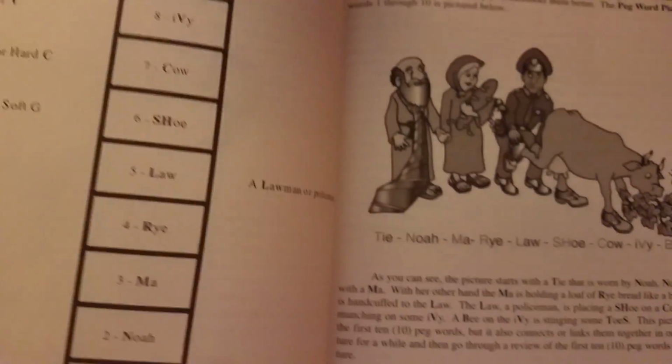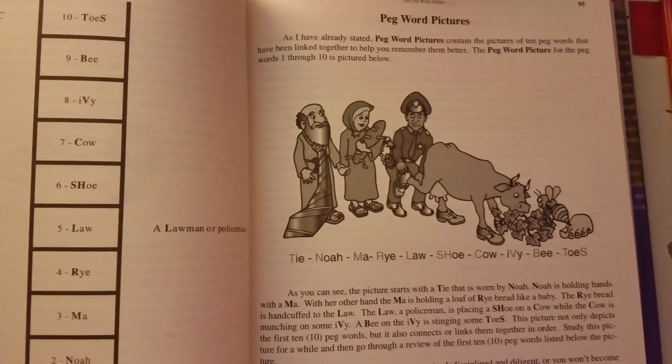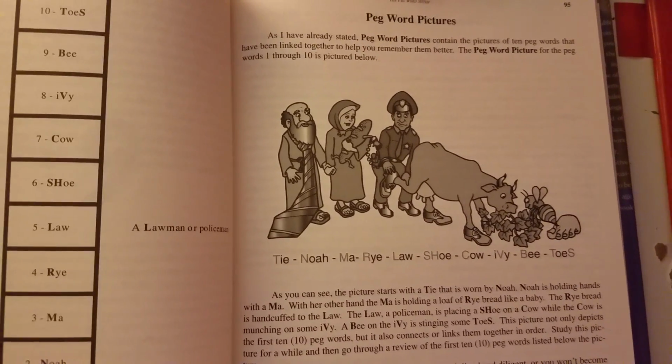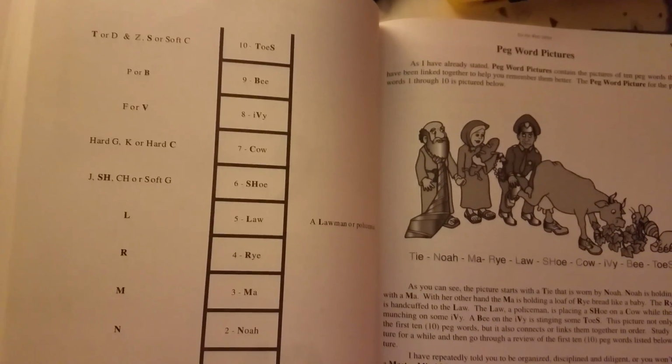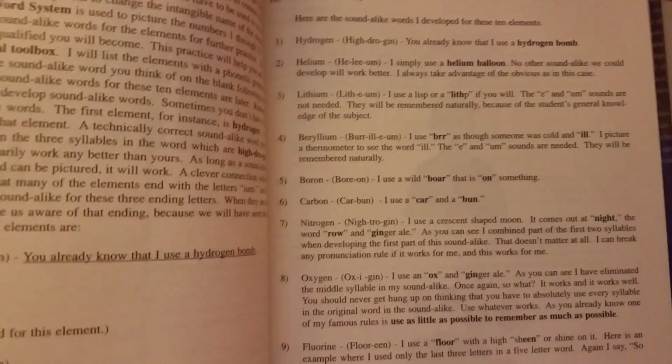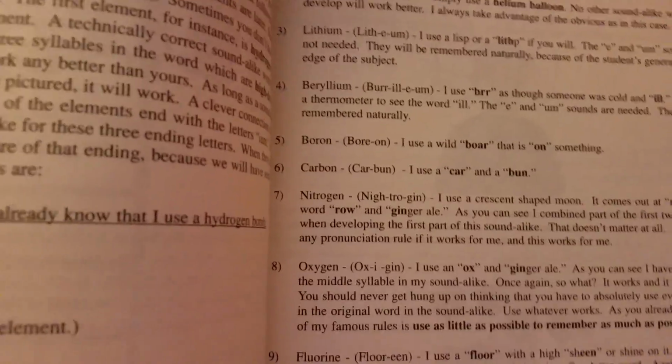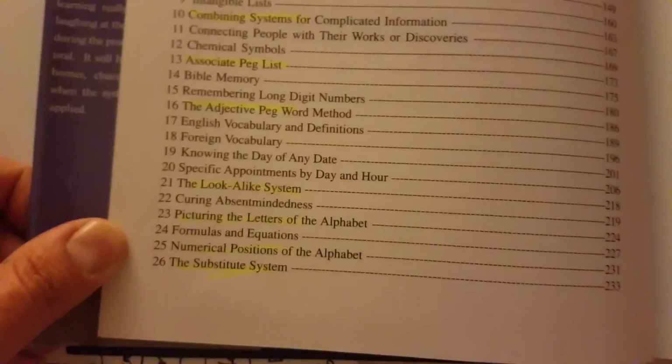So you have these key codes and these methods that can help you to retain information and learn a lot quicker. And it doesn't matter if it's mathematical stuff, lists, people's names, numbers, textbook stuff, anything like that. You can use this.